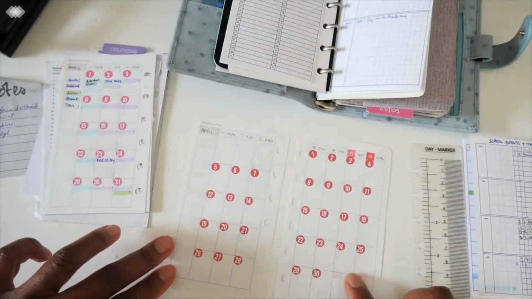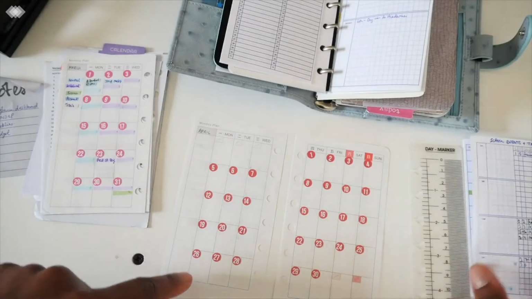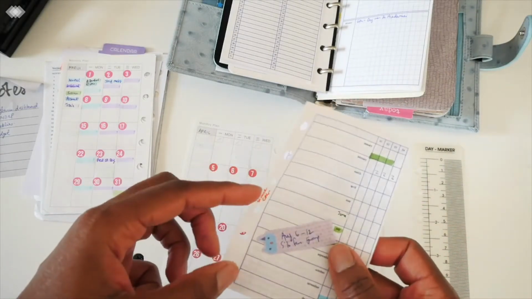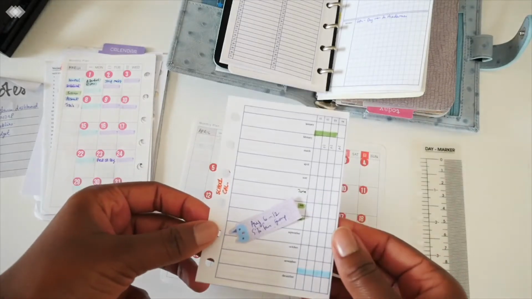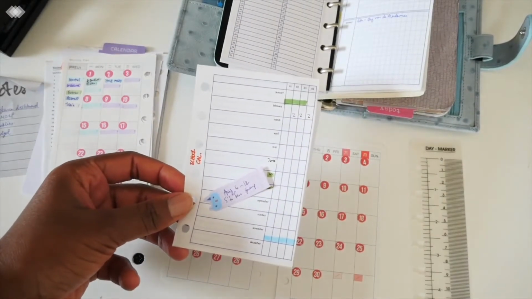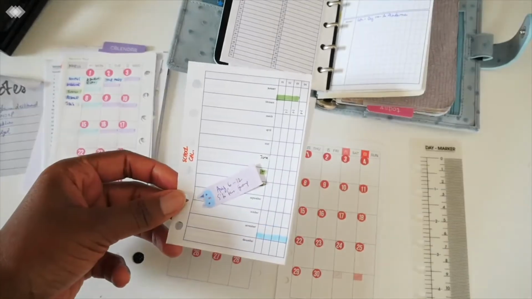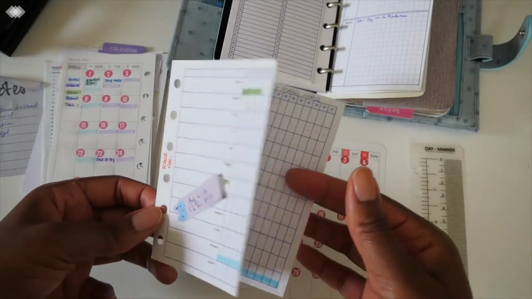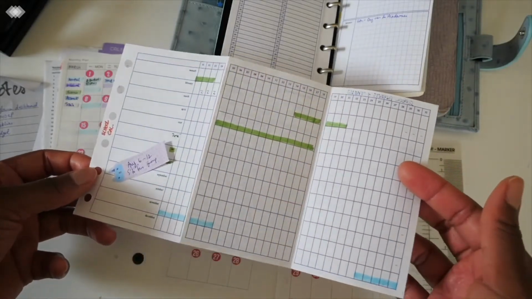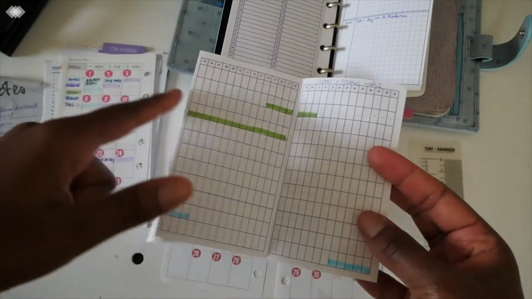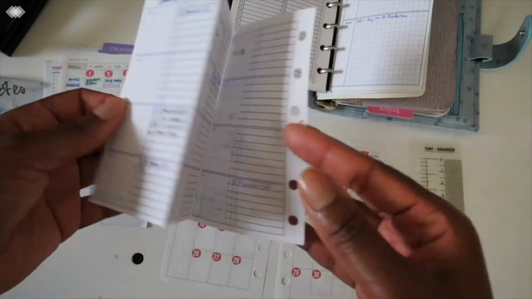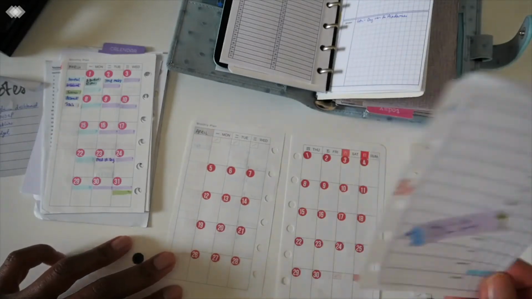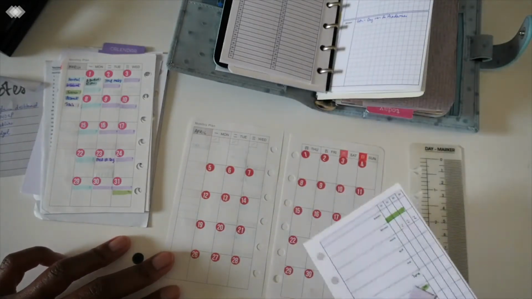So what I do is I take a look at my school calendar. This is an insert from Peanuts Planner Co. where I put the school calendar, like the holidays and the dates and deadlines and events from the two schools that I work in. I take the information from here and I put it in here.